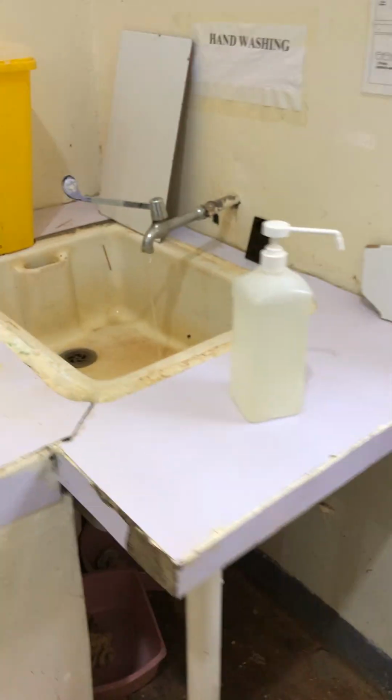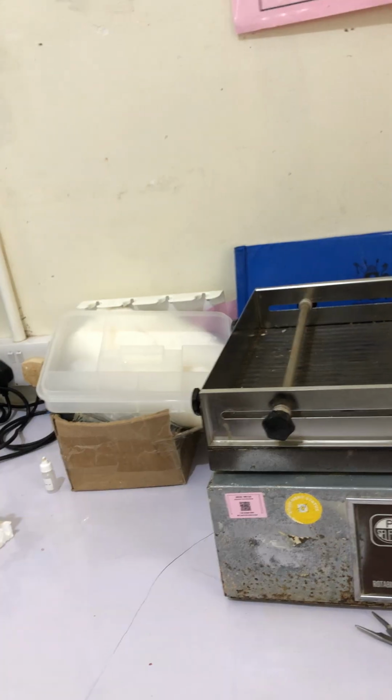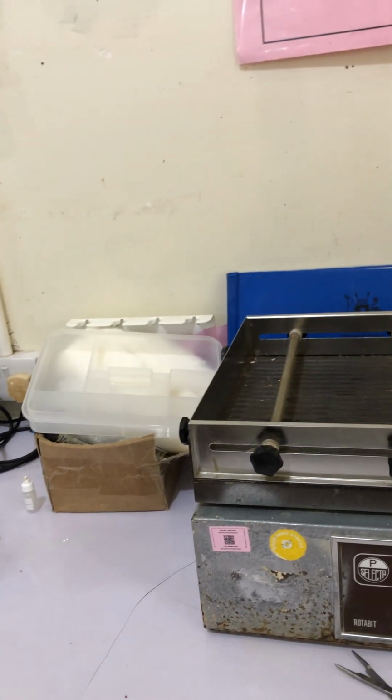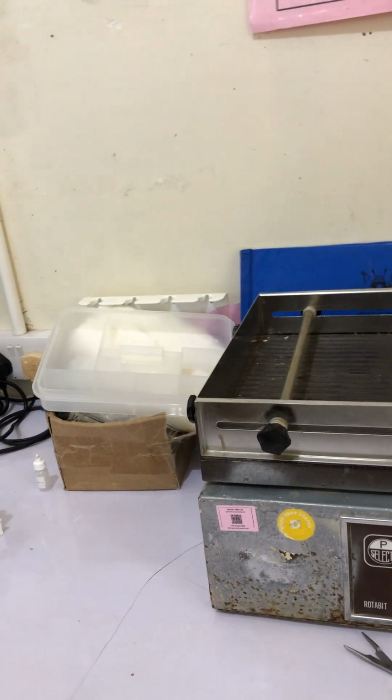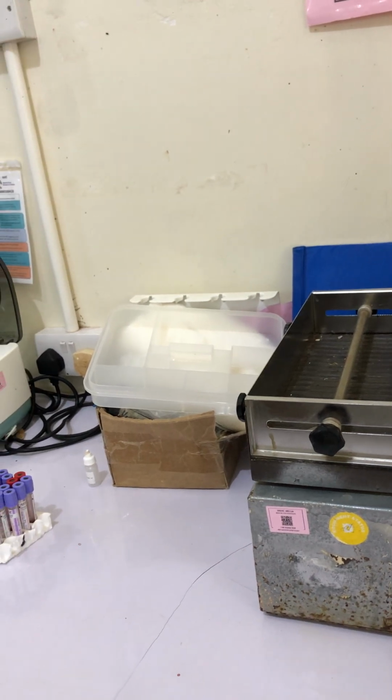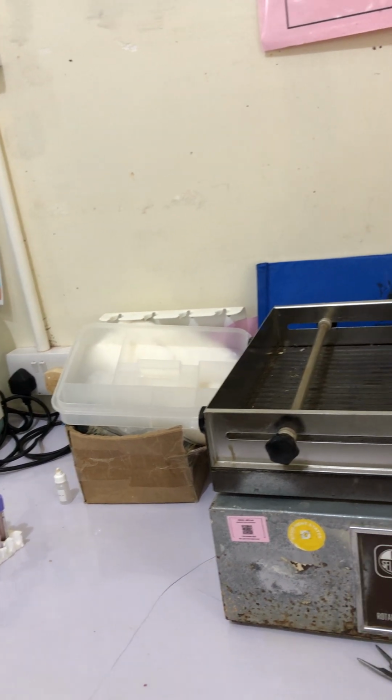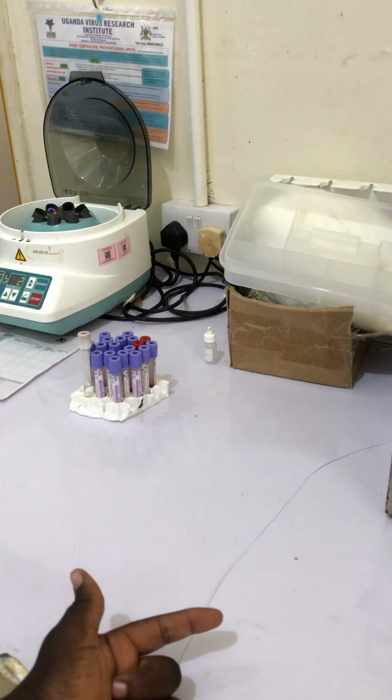And then over here is a station called blood transfusion. In this station is where you find blood groups.